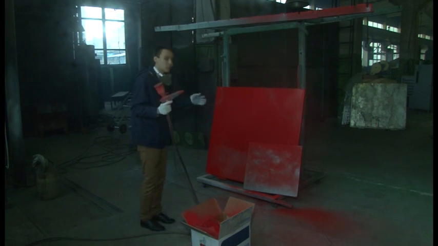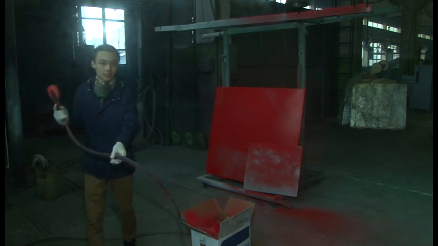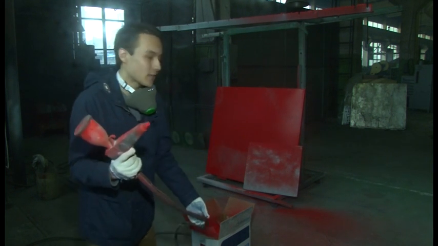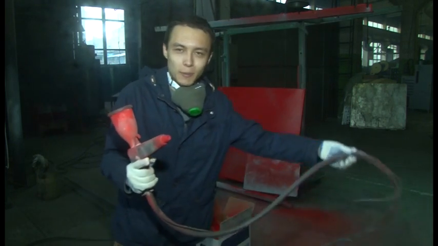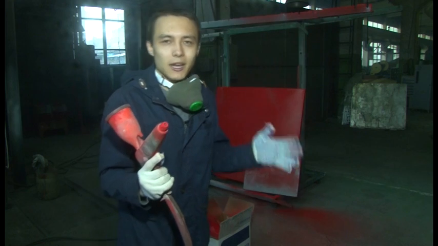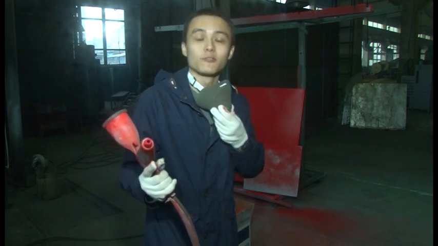It is applied on the metal using powerful electrostatics. However, that is not all. To secure the paint on the metal surface, the product is placed into a furnace and processed with heat. The most important thing is to set the right temperature, from 180 to 230 degrees centigrade.